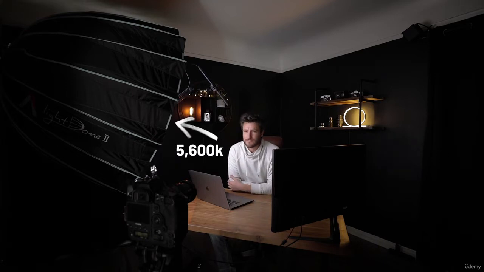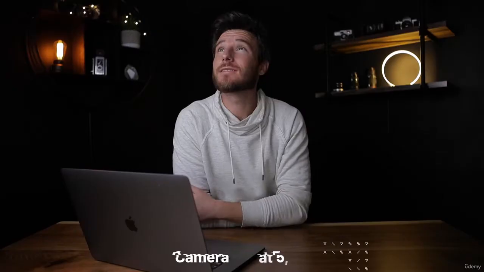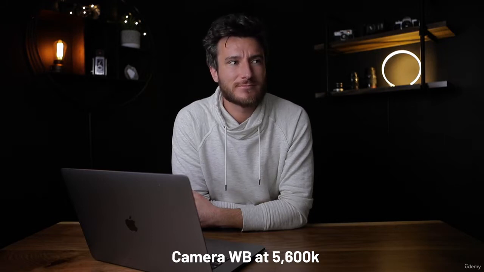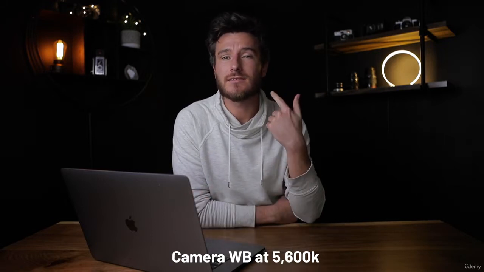Now, my lighting source is at 5600 Kelvin. So if I set my white balance to 5600 Kelvin, that means the colors in my image are gonna be neutral. It's not gonna look too yellowish or orange, and then it's not gonna look too bluish or cold. So to get natural skin tones, you really wanna get your white balance really close to the overall color temperature of your lighting source.